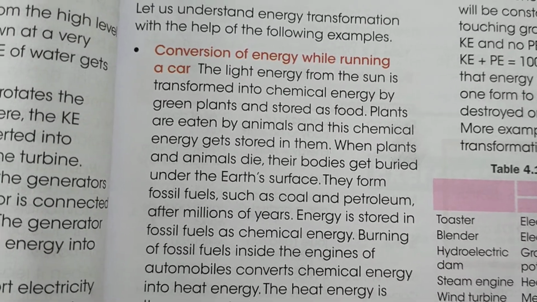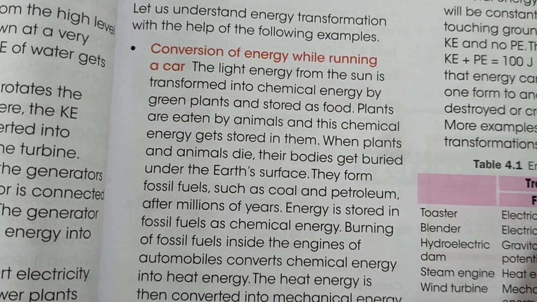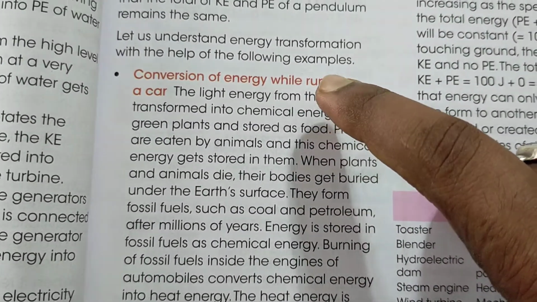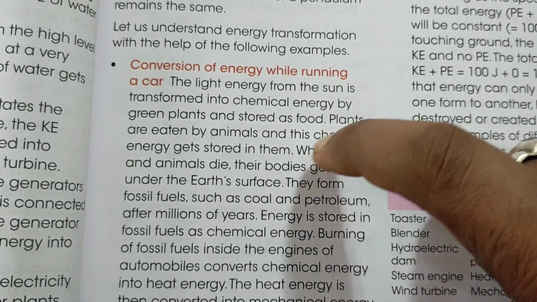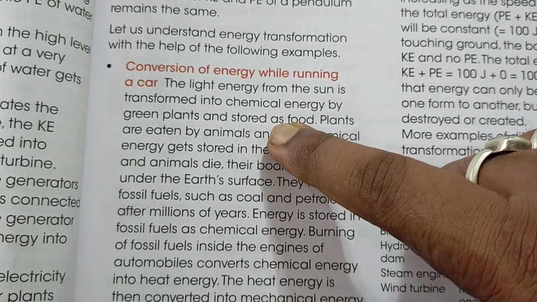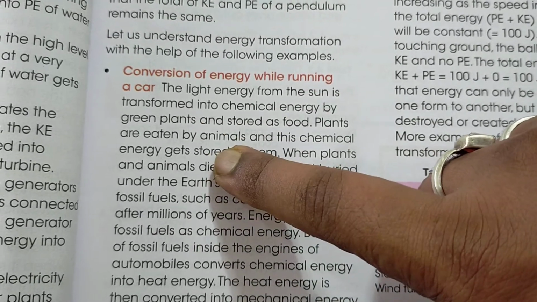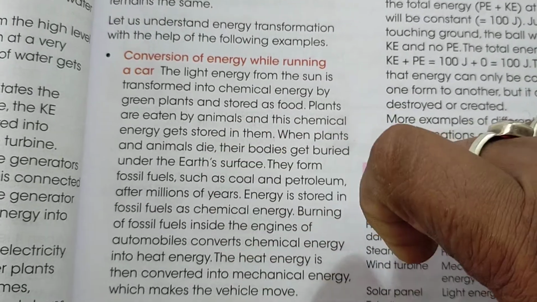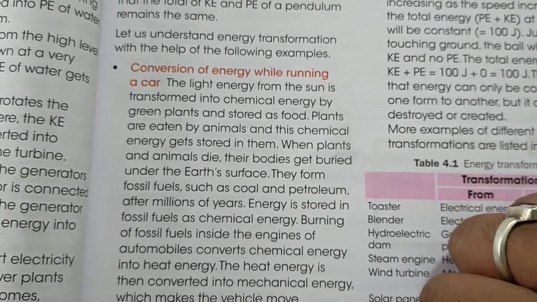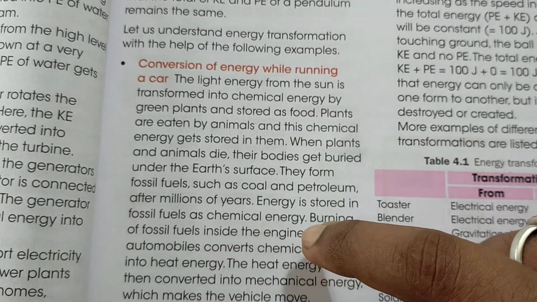You see, first of all, how plants produce food: the plants prepare their food in the presence of the sun. So that means solar energy is converted into chemical energy stored in the food. Now when this food is utilized by plants and animals, when animals eat this food, that chemical energy is stored in animals. Now when these plants and animals die, they are buried under the earth's surface, and after millions of years this converts into fossil fuels.